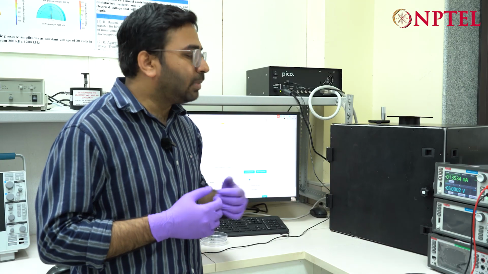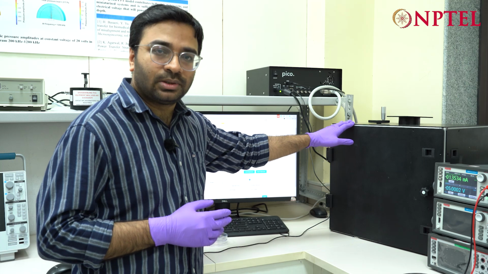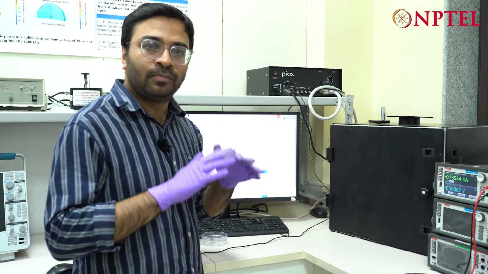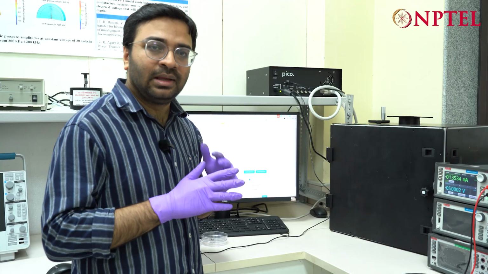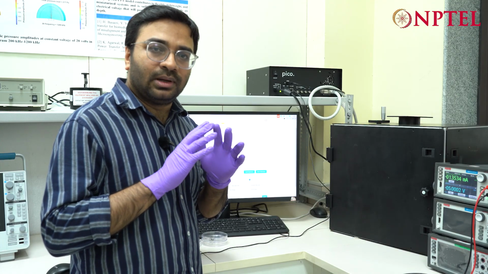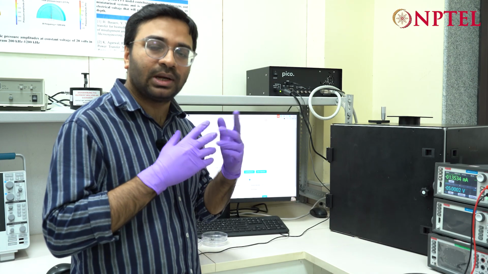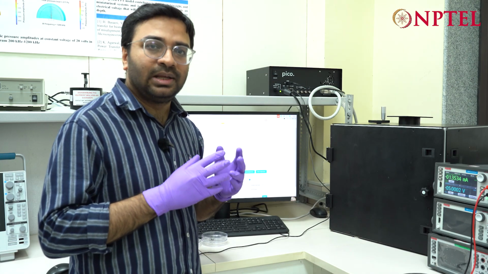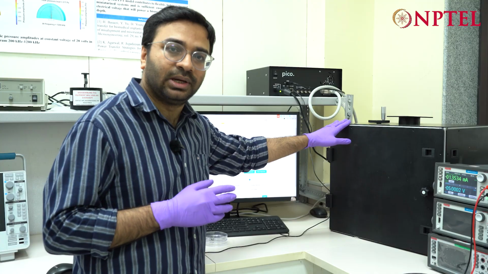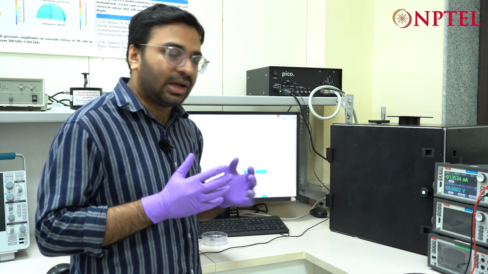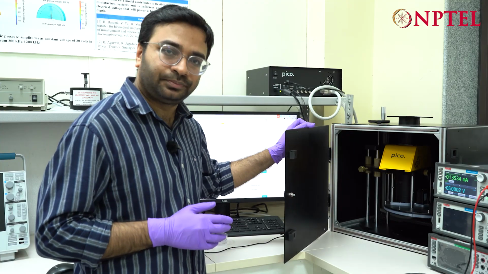For that purpose also you can use this instrument. It can create environments similar to the sun in daylight, and there are different metrics which tell us what kind of sunlight this simulator is simulating. So it is simulating the actual environment inside this box.